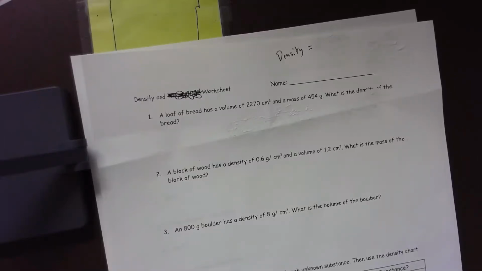Okay. So density. I apologize, I had to white out. My handwriting was terrible, my pen was exploding. So this is try number 2 on my worksheet. So we are doing density.